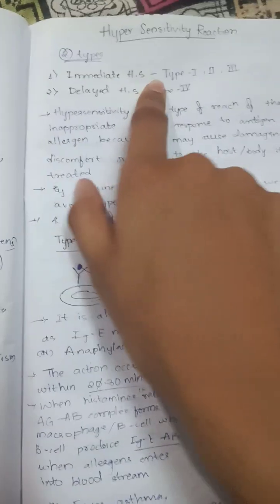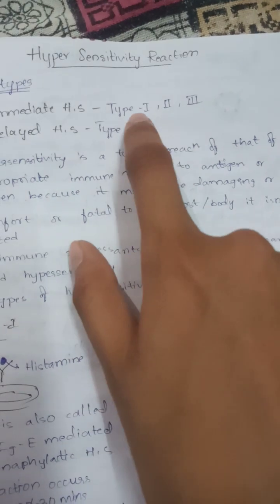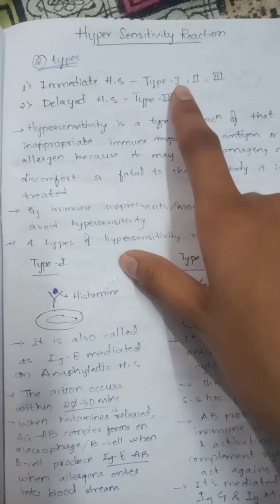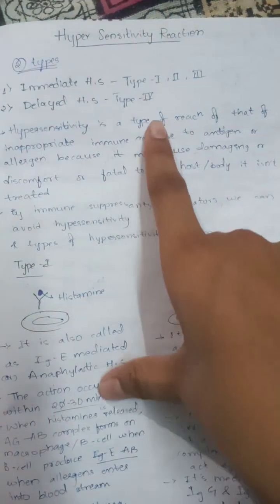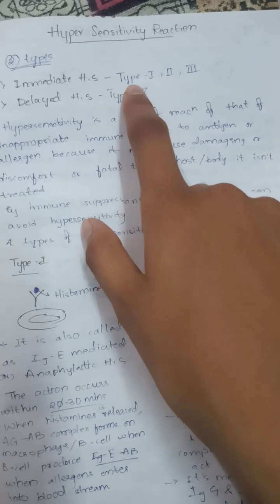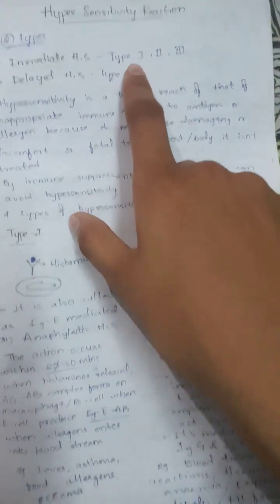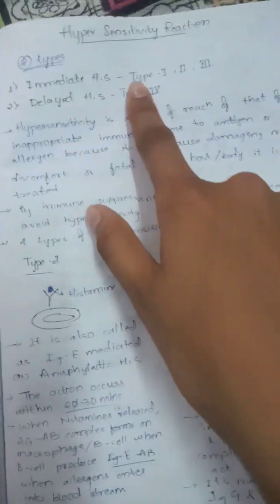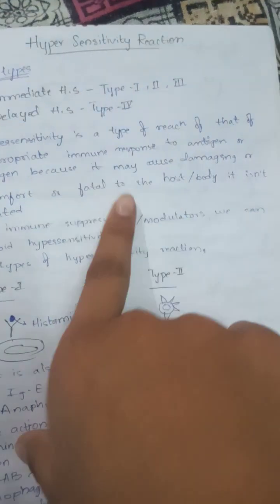So immediate hypersensitivity and delayed hypersensitivity. Type 1 hypersensitivity takes just 2 to 30 minutes to show action. The other name is IgE mediated or anaphylactic hypersensitivity. The examples are hay fever, asthma, food allergy, etc. It is caused due to histamine release, and it is IgE mediated.